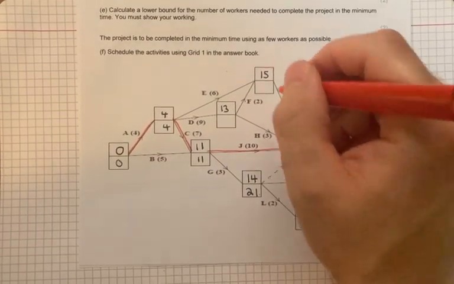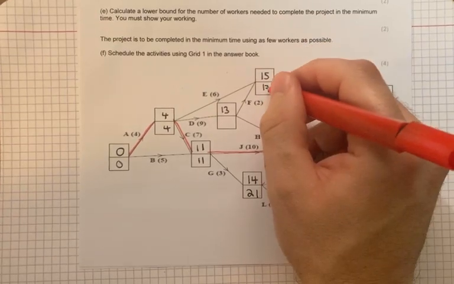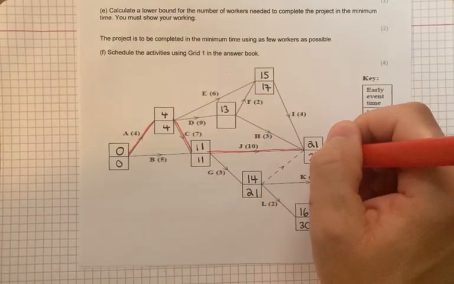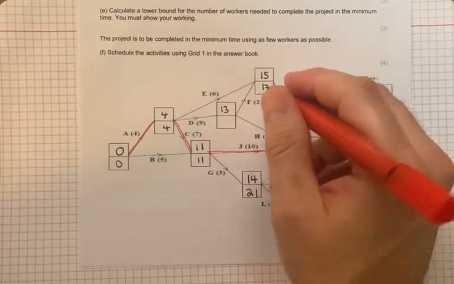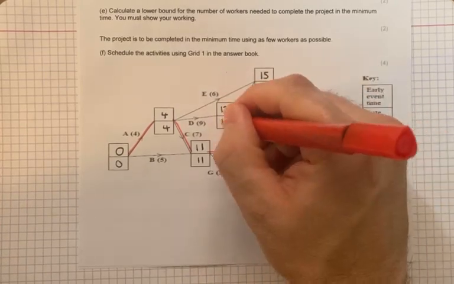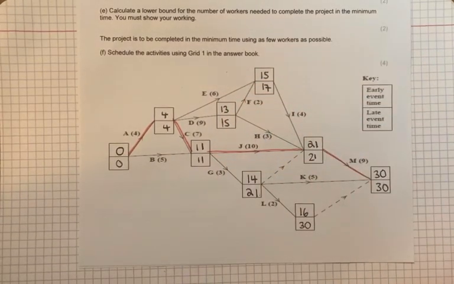21 take away 4 is 17. 17 take 2 is 15, or 21 take 3 is 18. So the smallest of those choices is 17 take 2 is 15. And that is all of them.